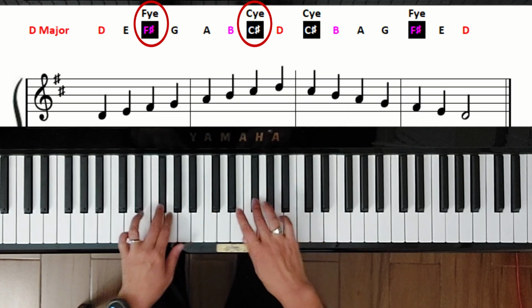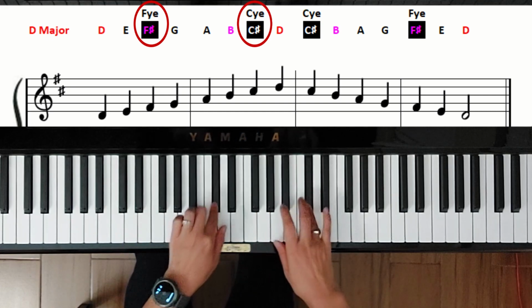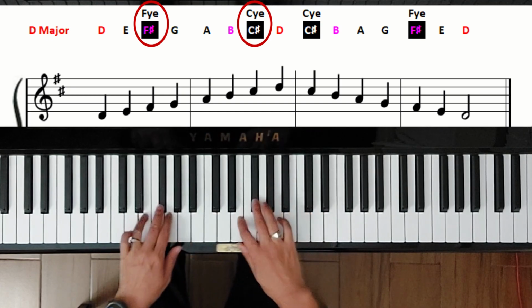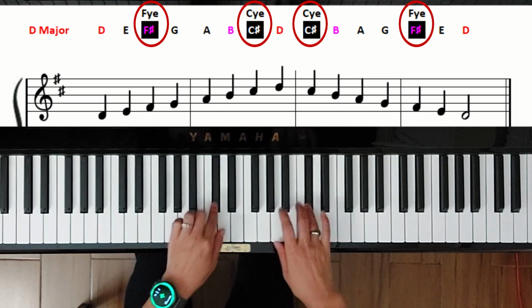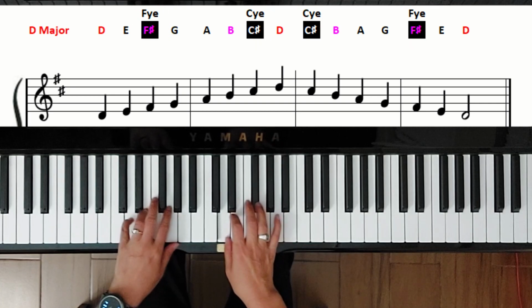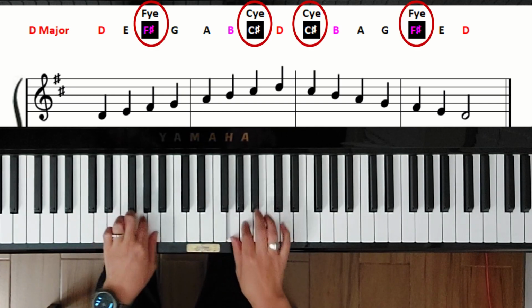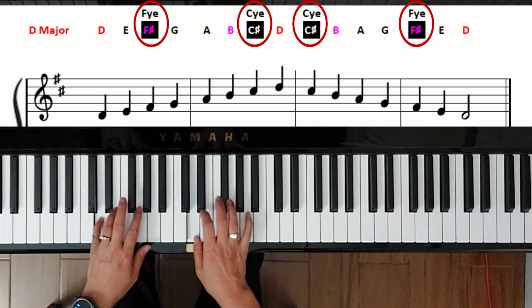In D major scale, there are 2 sharp notes. All sharp notes rhyme with I, so F sharp is Phi and C sharp is Psi. Let's sing along. D, Phi, G, A, B, Psi, D, Psi, B, A, G, Phi, E, D. Really, so simple. One more time. D, Phi, G, A, B, Psi, D, Psi, B, A, G, Phi, E, D.